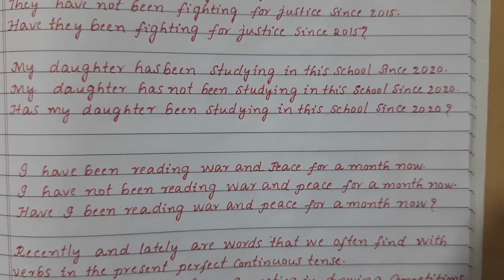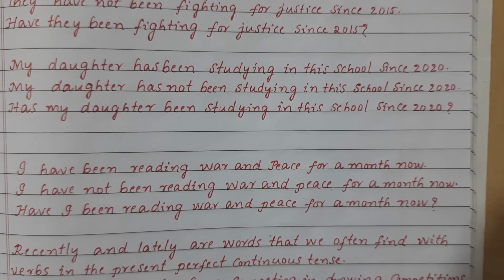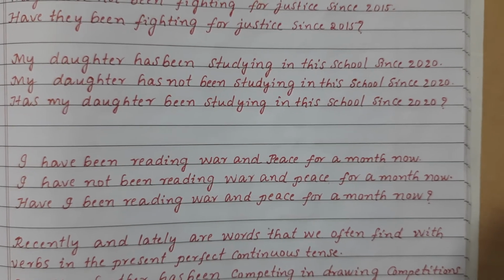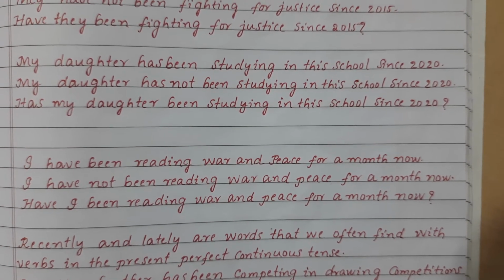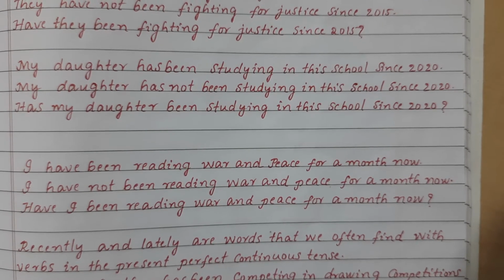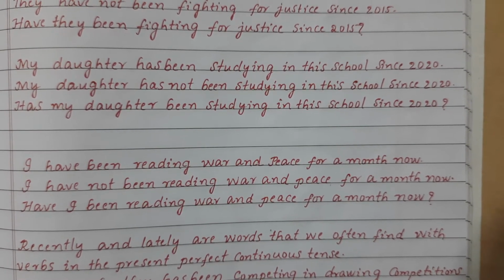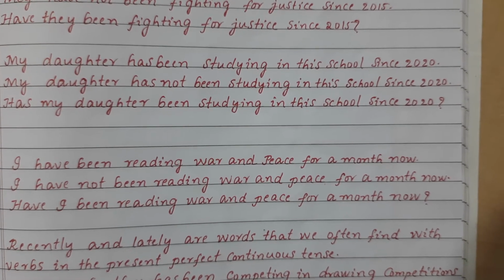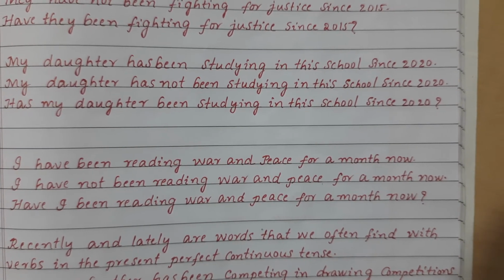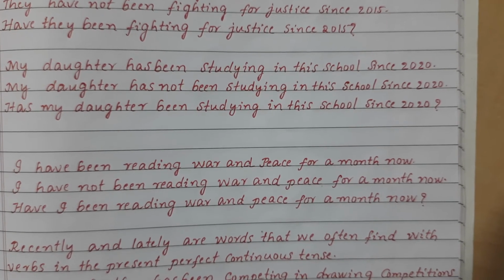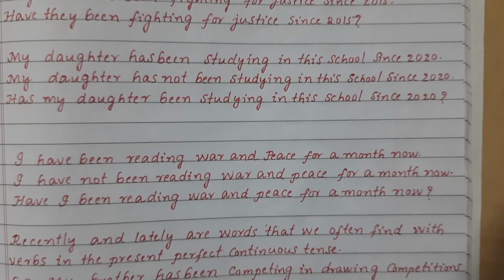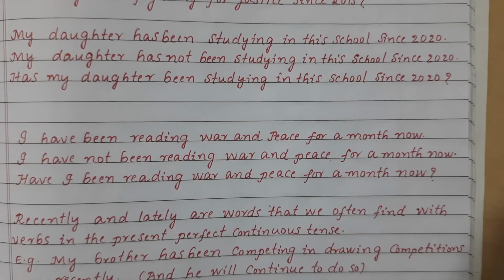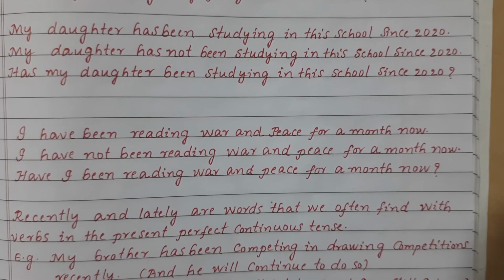I have been reading War and Peace for a month now. I started reading this book, War and Peace, last month. Still it's not complete. Still I am reading that book. I haven't finished reading the book. So I have to say, I have been reading War and Peace for a month now. I have not been reading War and Peace for a month now. The question is, have I been reading War and Peace for a month now?